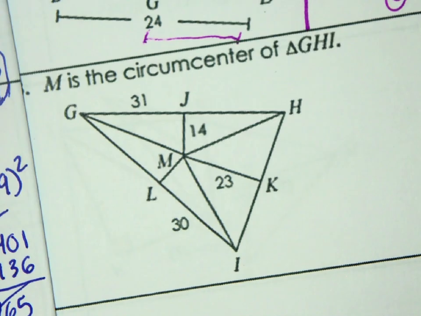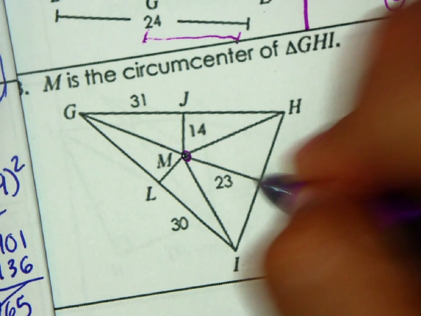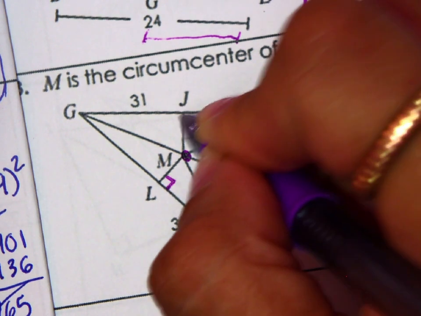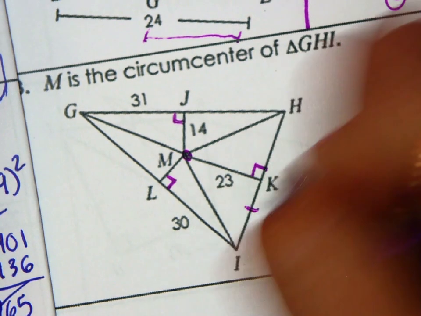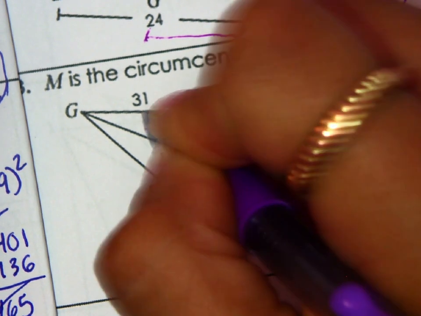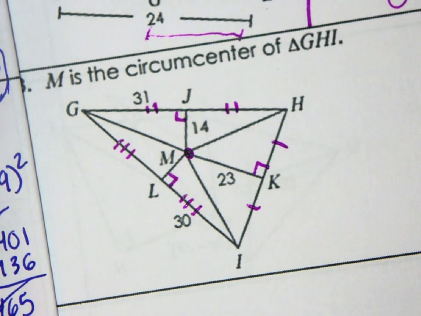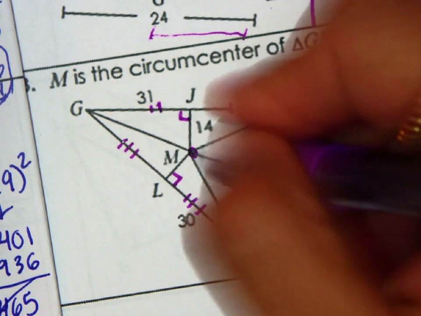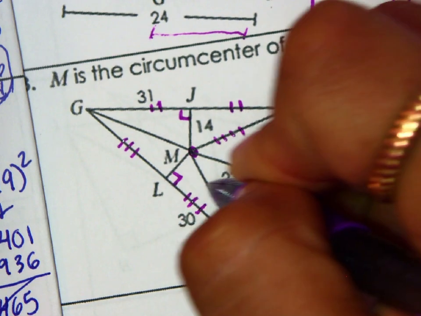They're saying M is the circumcenter. To annotate what that means, it means that this is the perpendicular bisector, this is the perpendicular bisector, and this is the perpendicular bisector, which means that these two are equal, these two are equal, these are also equal. And then one last thing to annotate is that the distance from the circumcenter to each vertex is also equidistant.